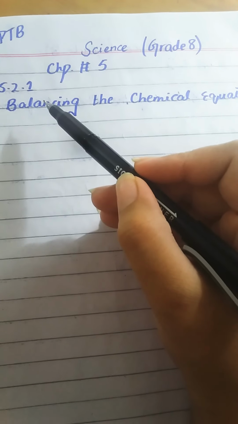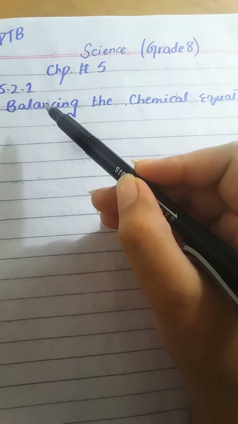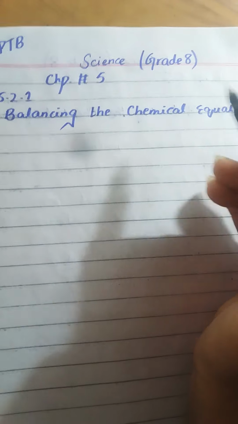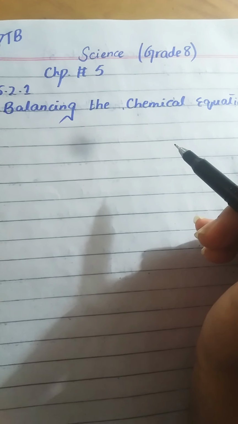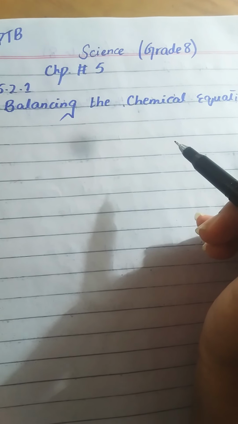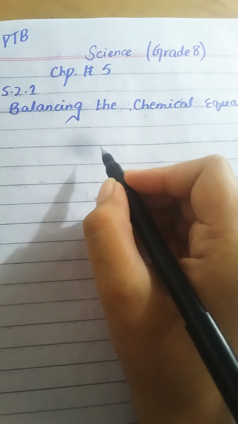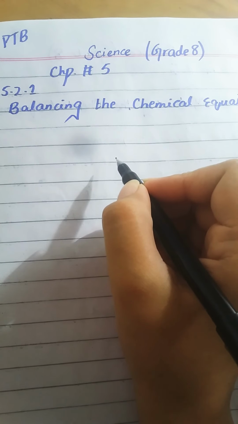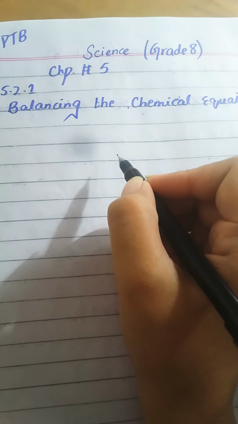The topic is 5.2.1, balancing the chemical equation. First of all, what is the balancing of a chemical equation, what is a balanced equation, and what is an unbalanced equation? There are two types of equation: balanced equation and unbalanced equation.